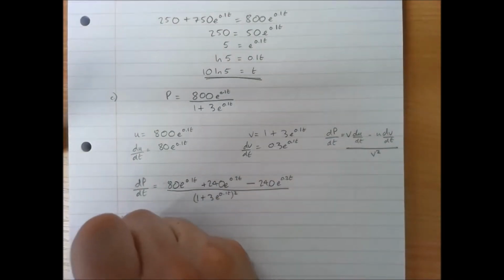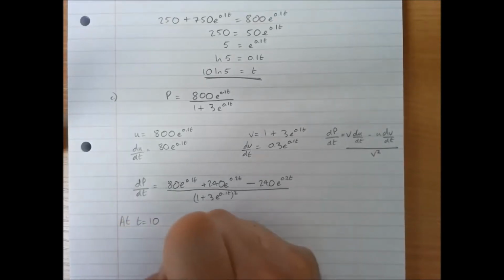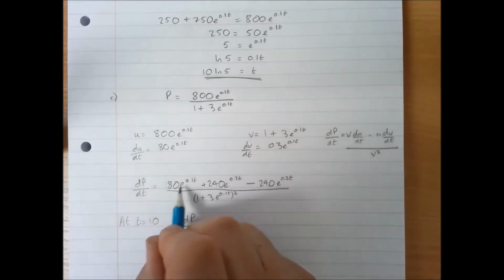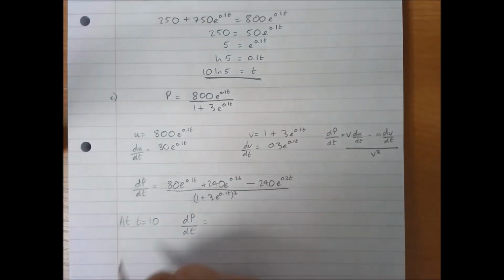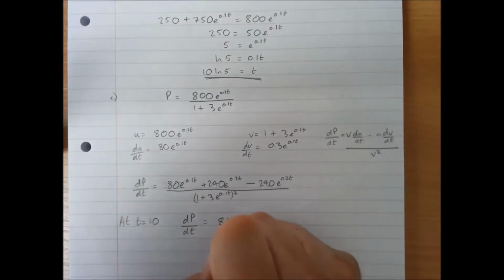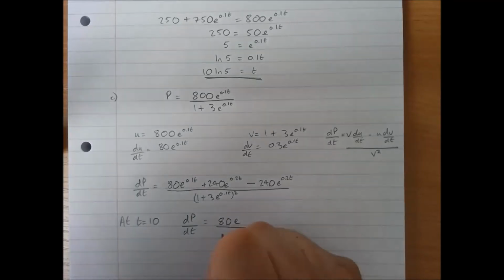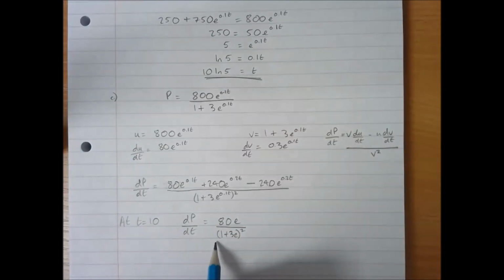But rather than simplify at this stage, I'm also going to plug in t equals 10. So dp dt is equal to 800 e to the 0.1t, where t is 10, so that's 0.1 times 10 is 1, 80 e all over 1 plus 3e squared. And that's it in its simplest form.